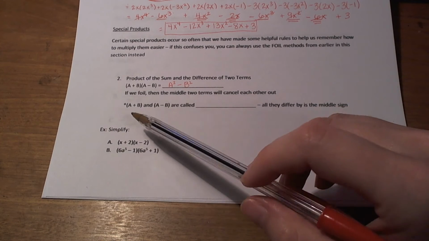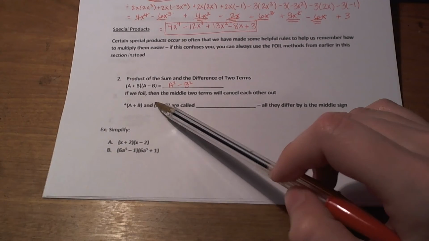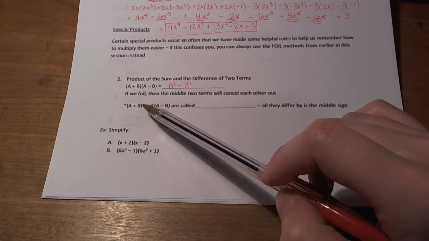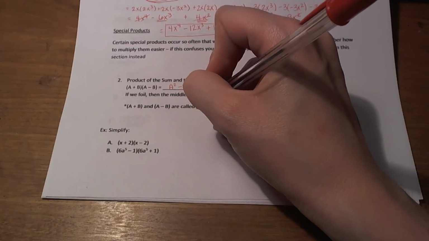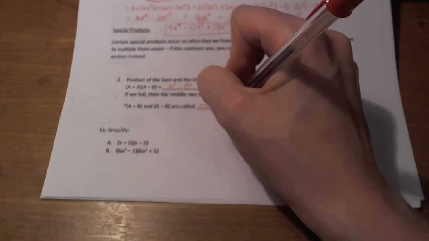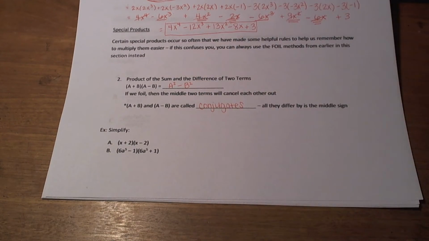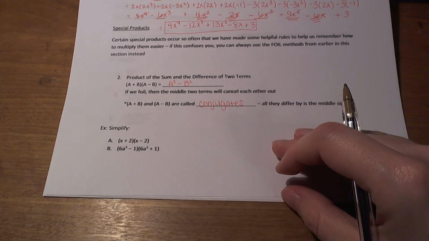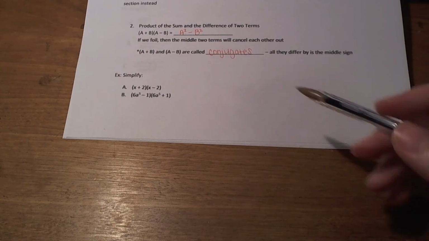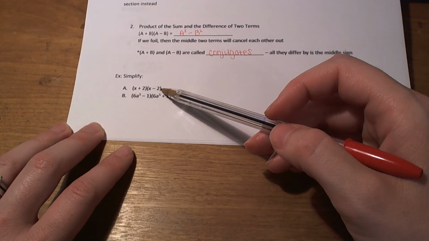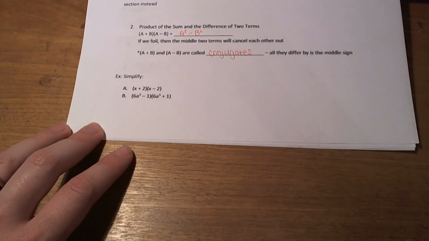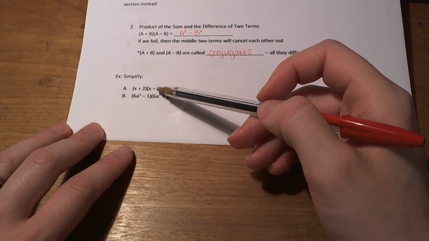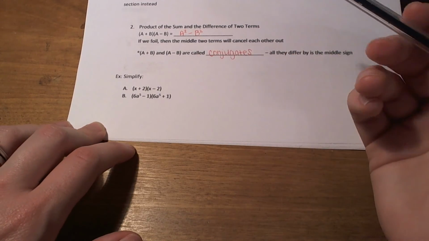And just to tell you, binomials where notice the a's and b's are in the exact same placement, and all they differ by is the middle sign, plus and minus, are called conjugates. Conjugates. All they differ by is the middle sign. What you have to do is you have to be able to multiply, since that's the implied sign in between the parentheses. So notice x plus 2 times x minus 2, that's just multiplication of two binomials.